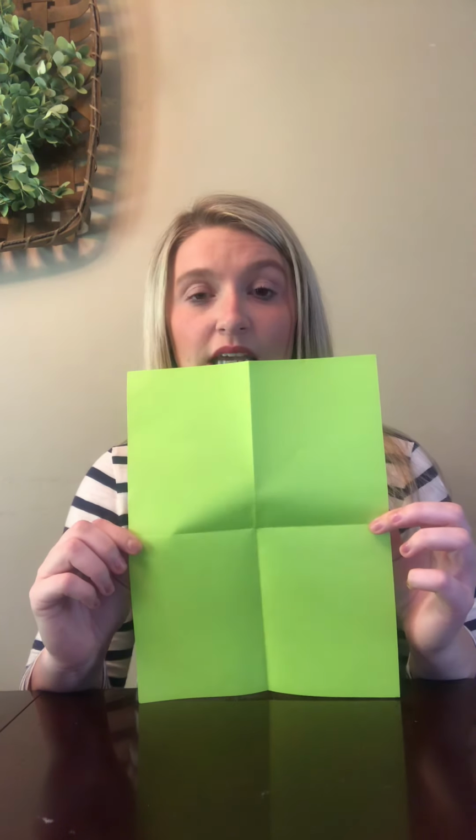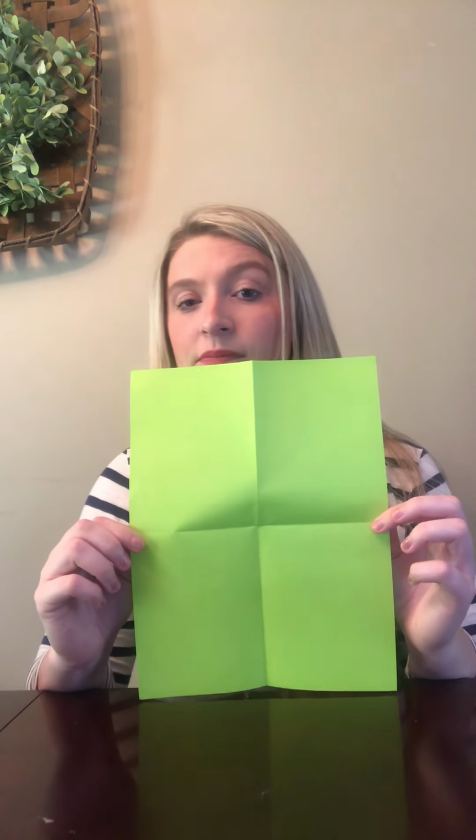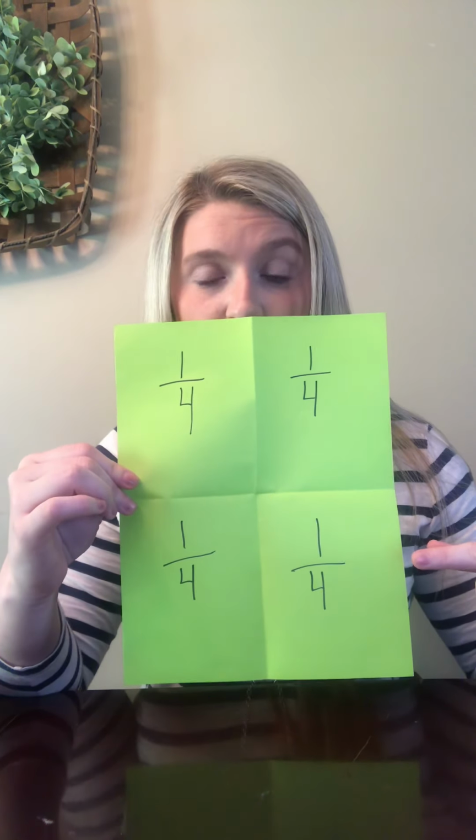So now let's go back to thinking about our pie. If we're thinking about our pie, we had 4 pieces of our pie, and when we ate 1, that was called 1/4. So that's what this means the same thing as. So each one of these is going to be 1/4 also. I see that this is 1/4, this is 1/4, this is 1/4, and this is 1/4.